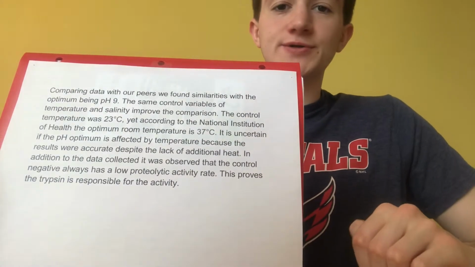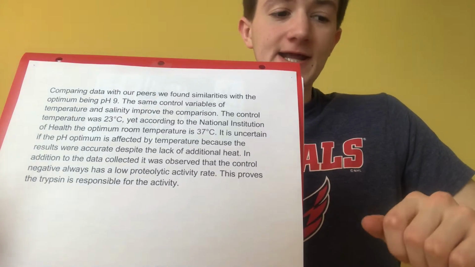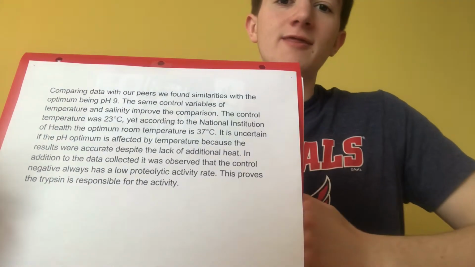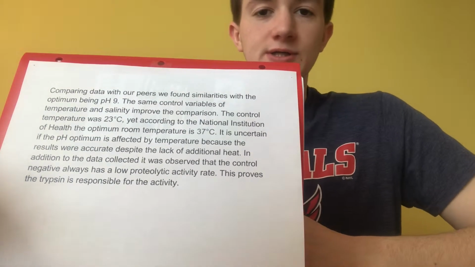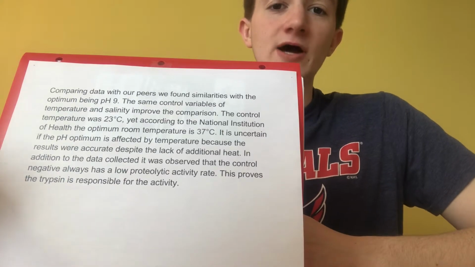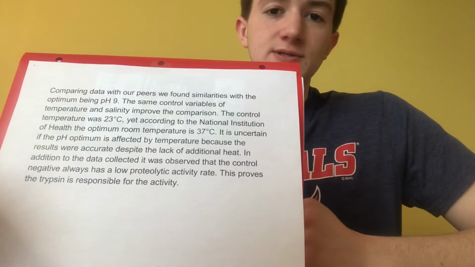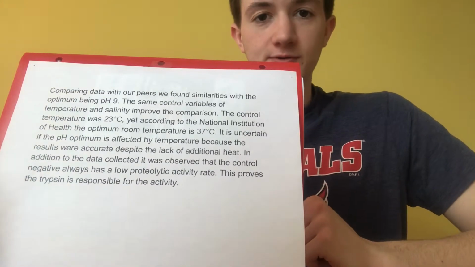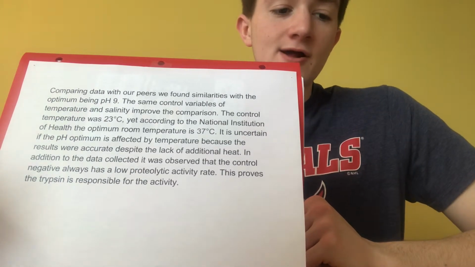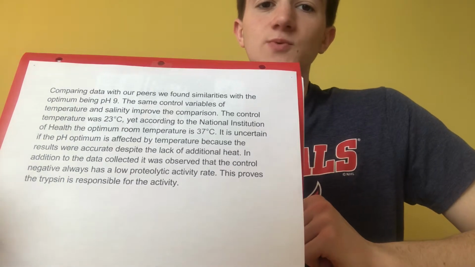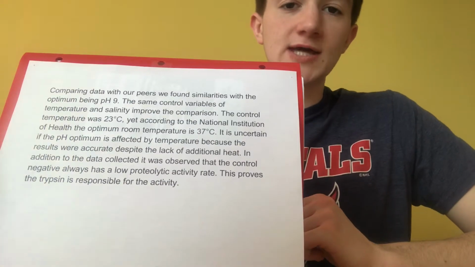Other groups also found that the optimum pH would be pH 9, and similar to our experiment, they had control conditions of room temperature and a salt concentration of 0.15 molarity. We had a room temperature of 23 degrees Celsius, but the National Institutes of Health suggested that an optimum temperature would be 37 degrees Celsius, which may have increased the activity of trypsin on the azocasein.